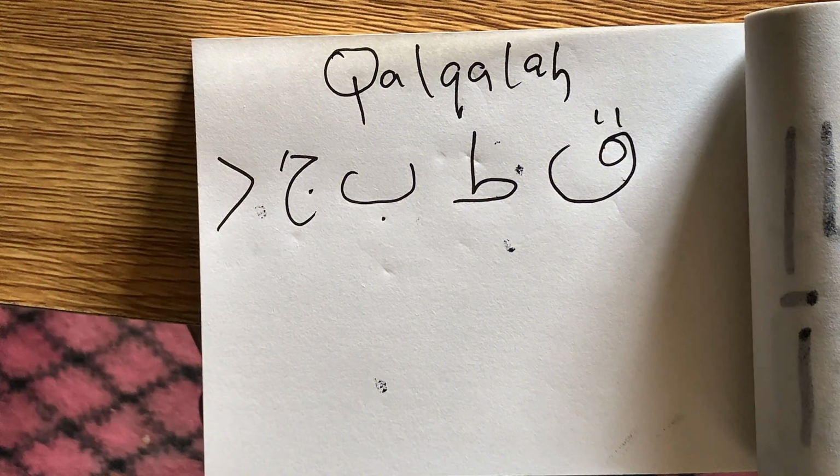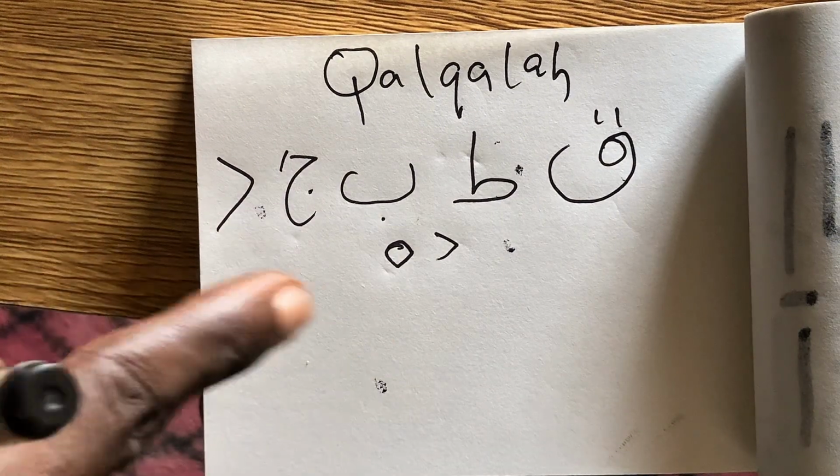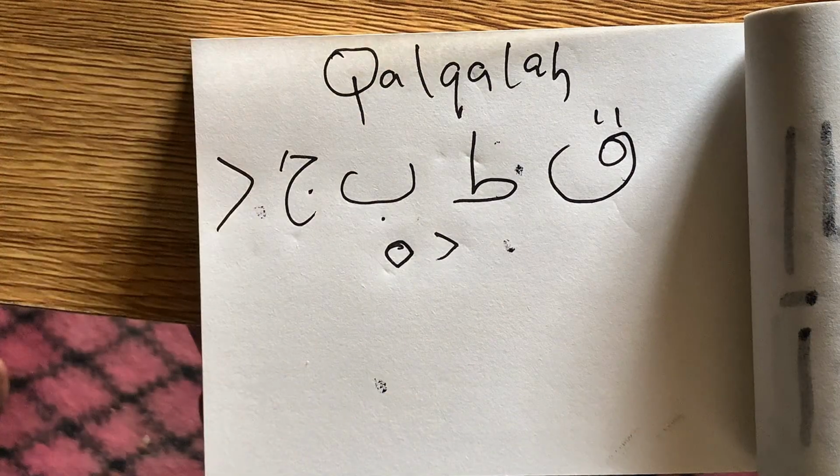Now the way these alphabets work, when these letters have sukoon, I'm sure you know sukoon, right? This is sukoon. When this alphabet has sukoon, the sound bounces or echoes slightly.